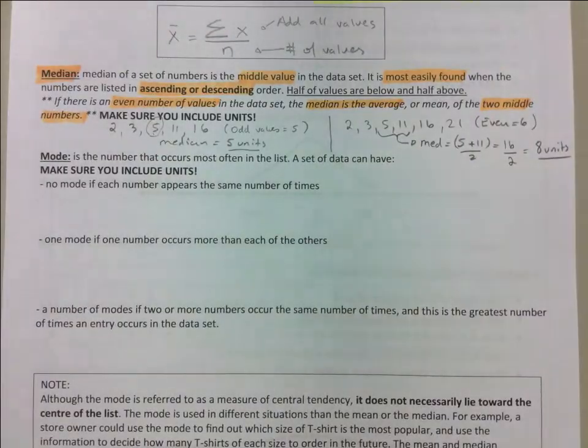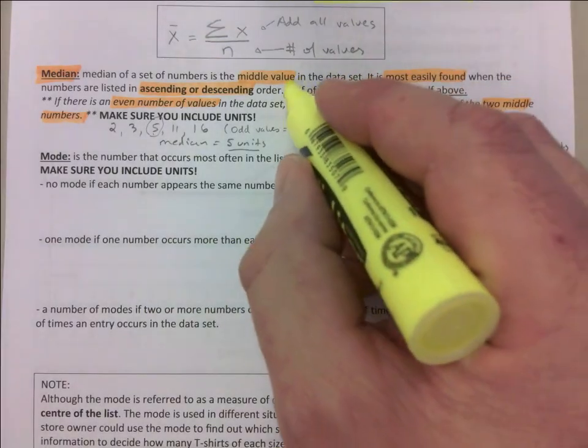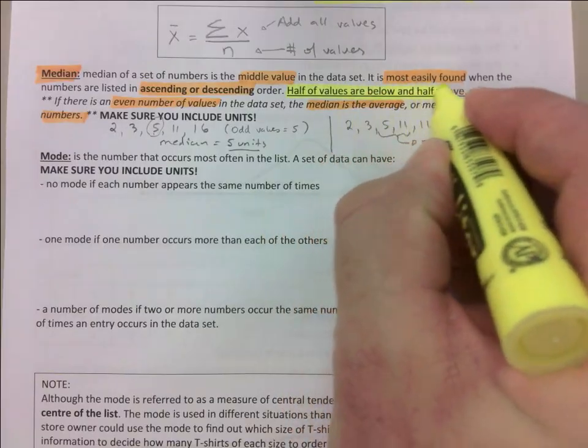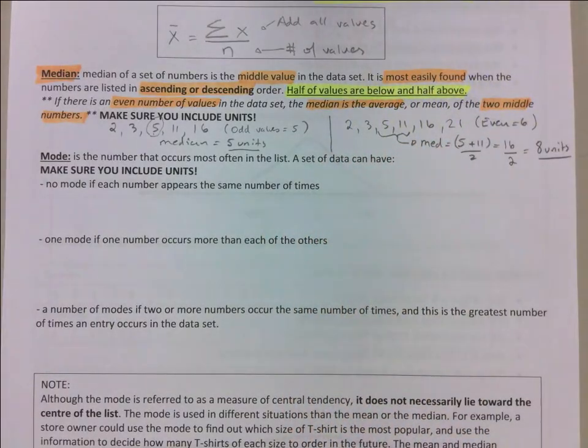Okay, next, our mode. You know what? I forgot to highlight that. I'm going to do that. If I ever ask you what the median is, what's the definition or what does it tell us, this is what it actually tells us. Yes, it's the middle value, but at the same time it tells us that half of the time something will be below it, half of the time something will be above it.